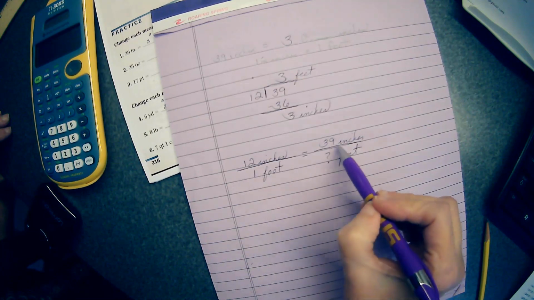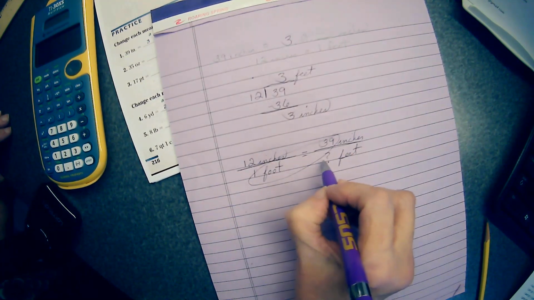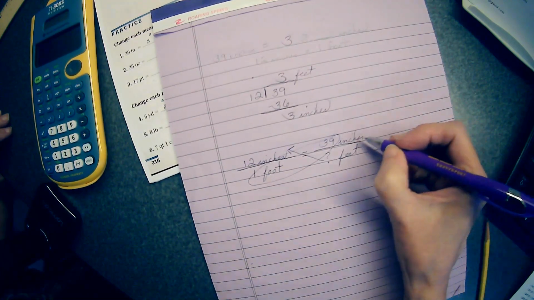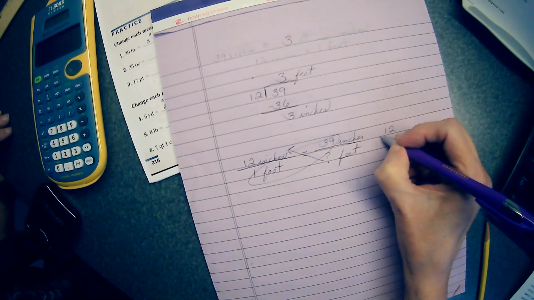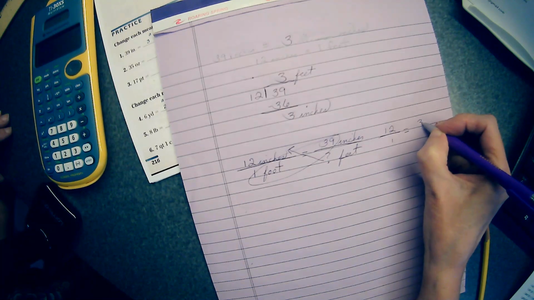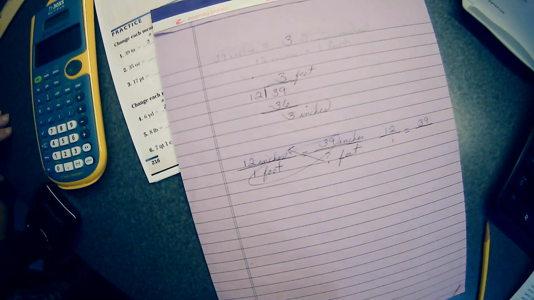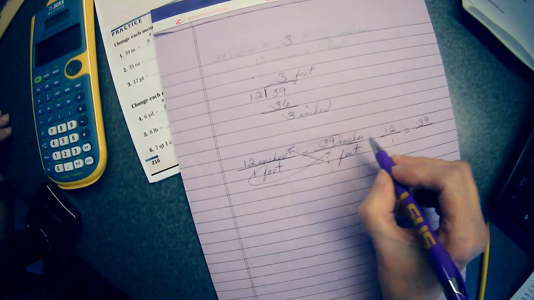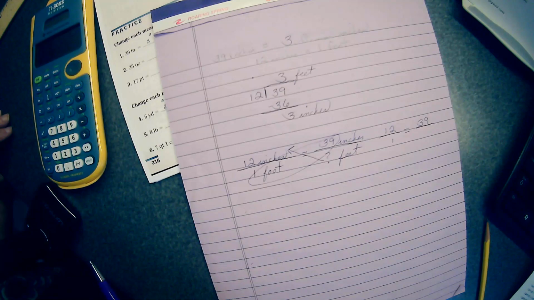To solve a proportion, you cross multiply the two numbers that you have that are catty-corner to one another, and then you divide that by the number that is catty-corner to your question mark, because these are equivalent ratios. 12 is to 1 as 39 is going to be to 3 feet 3 inches. So you can see it like that. That will help you to realize what I need to do in order to solve that.